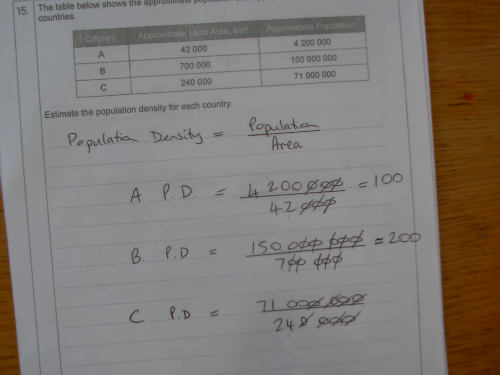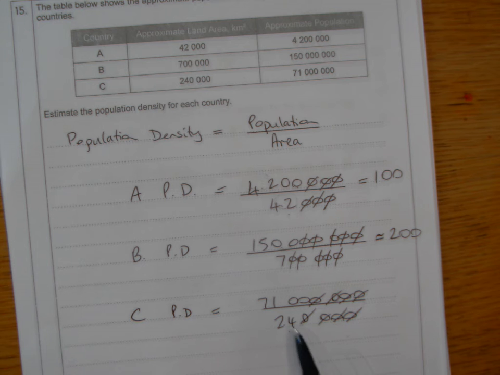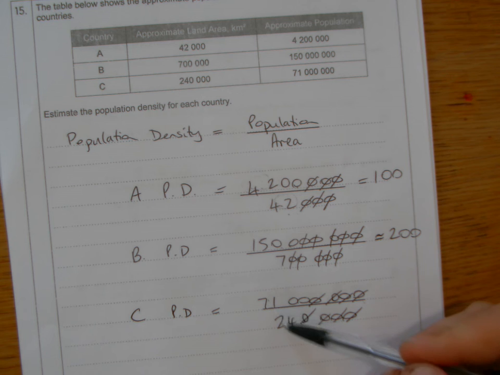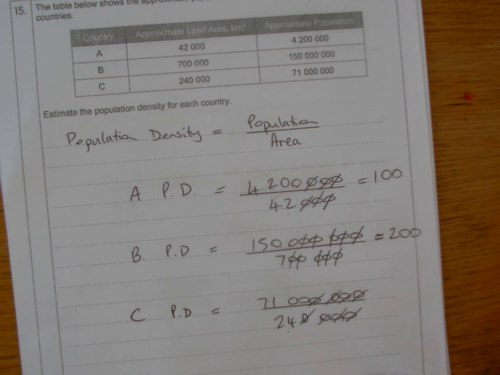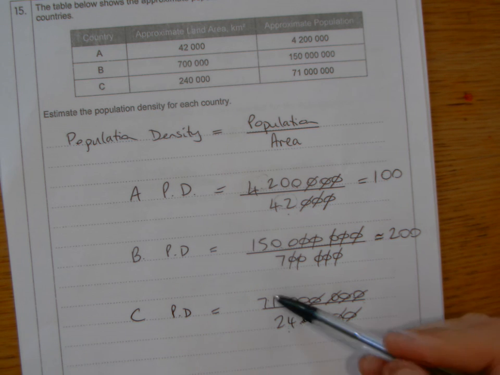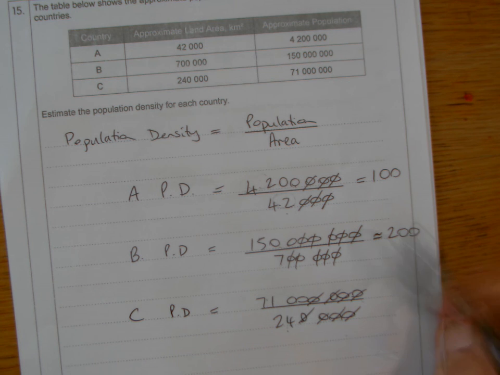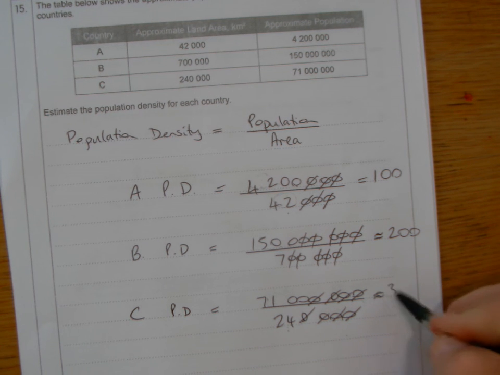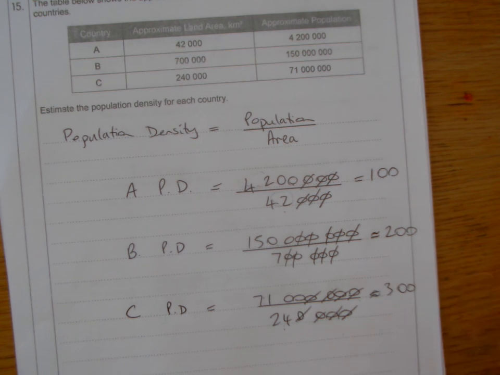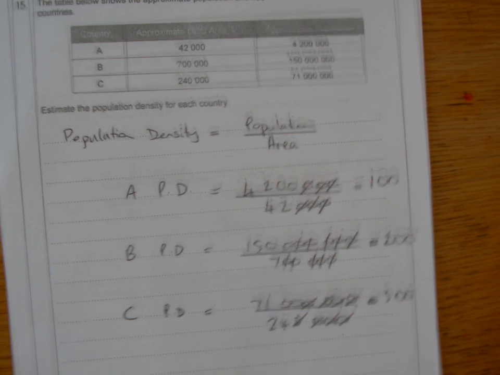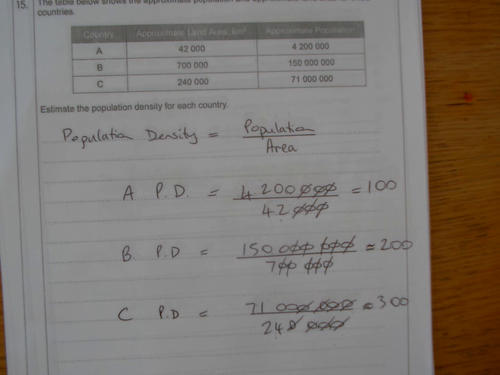Now, 71 divided by 24. I might be thinking about rounding these to 25 or something, but then we'd have 70 on the top divided by 25, which would be awkward. But if you think about it, 24 would actually go into 72 3 times. So that is roughly 3, and we add the 2 zeros on, so we have 300 there for the approximate population density for country C.